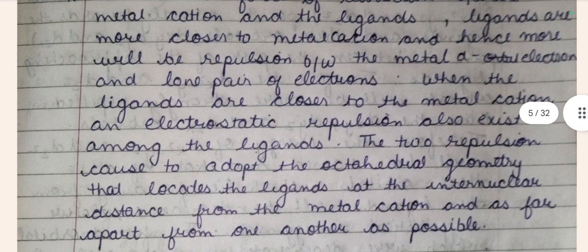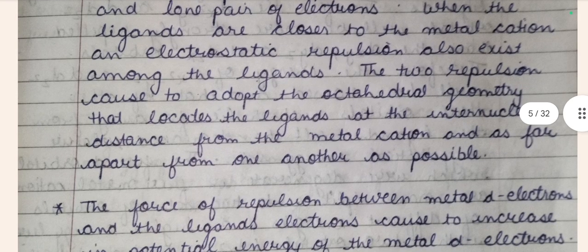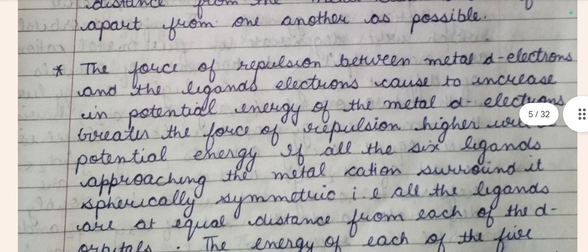When the ligands are closer to the metal cation, an electrostatic repulsion also exists among the ligands, and the two repulsions cause the ligands to adopt the octahedral geometry that locates the ligands at the internuclear distance from the metal cation and as far apart from one another as possible. The force of repulsion between the metal d electrons and the ligand electrons causes an increase in the potential energy of the metal d electrons. Greater the force of repulsion, higher will be the potential energy.